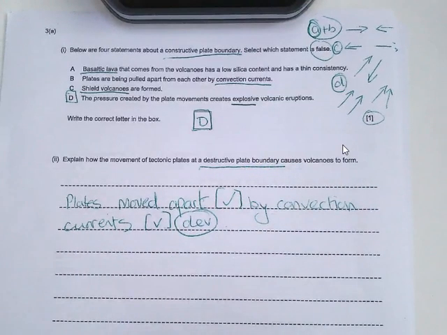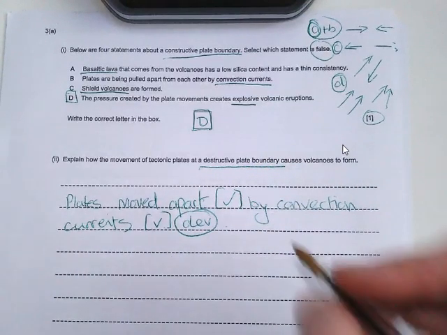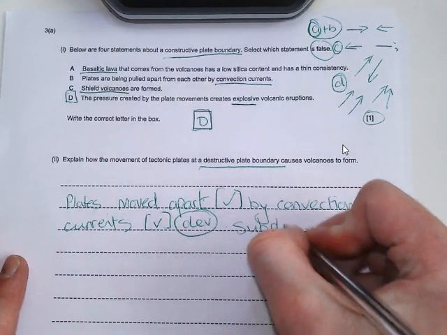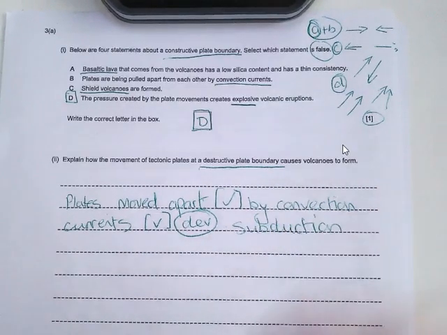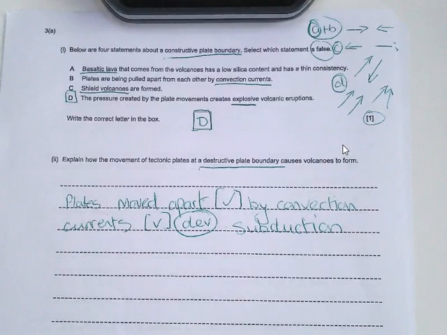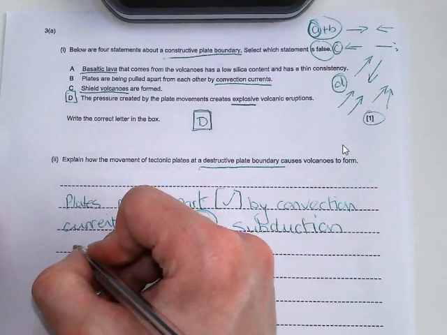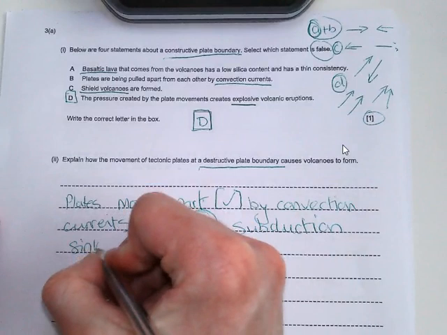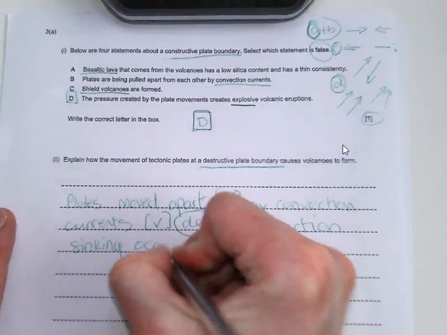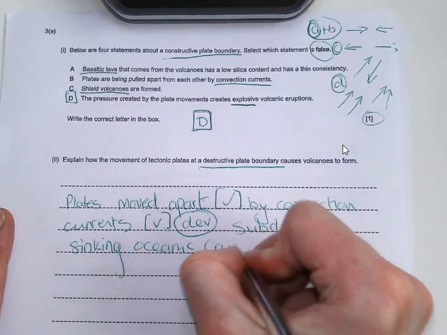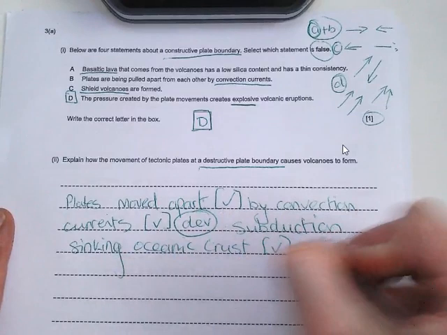Okay, so after we've said that, we can then say that there's going to be subduction taking place, which is where one plate, which is heavier, will go beneath another plate, which is lighter than the heavy plate. So subduction occurs, meaning that there's this sinking oceanic crust. That's going to be another mark for a development point.